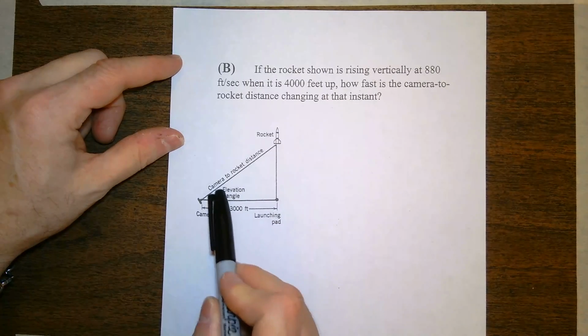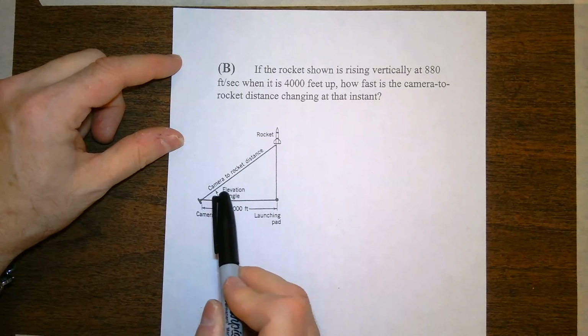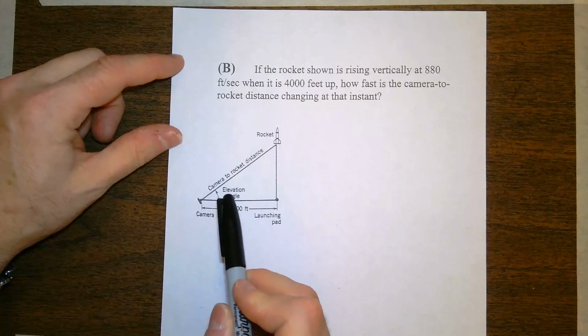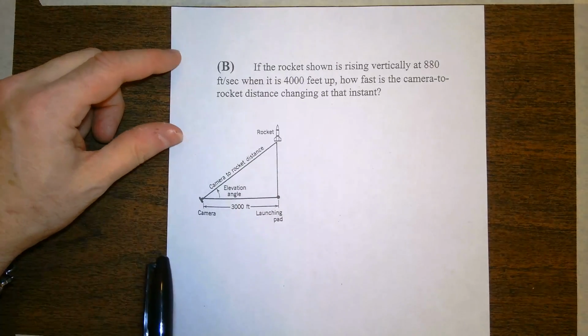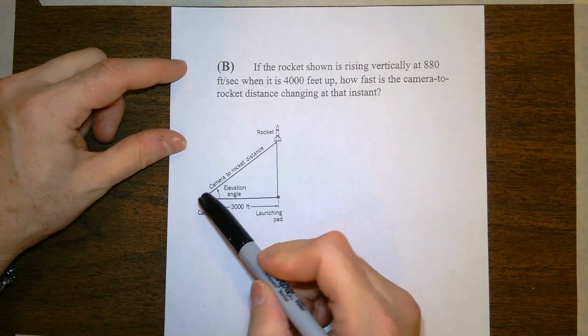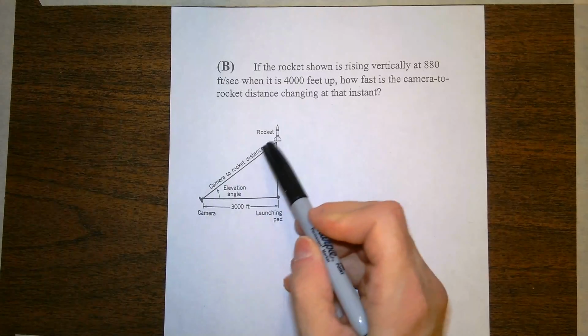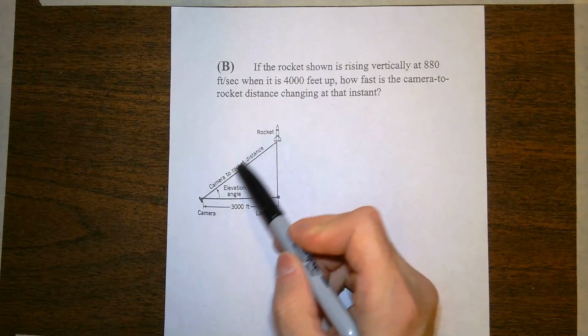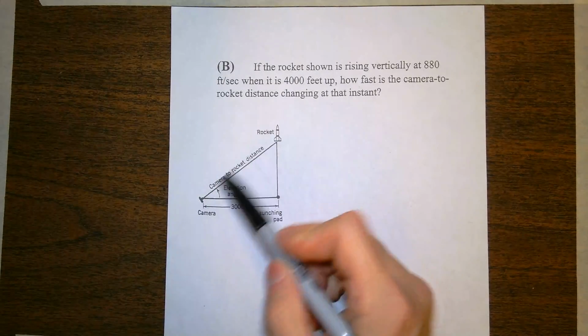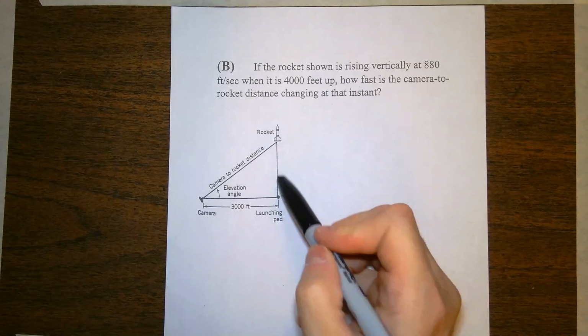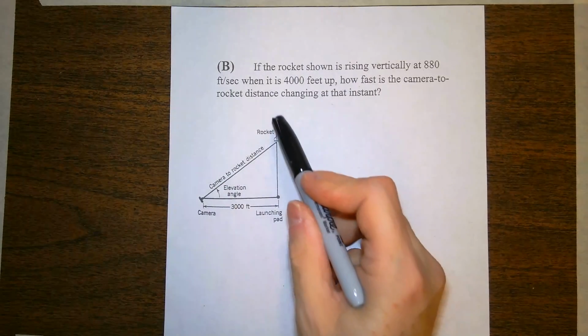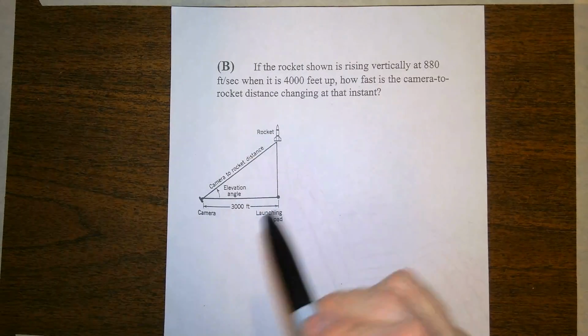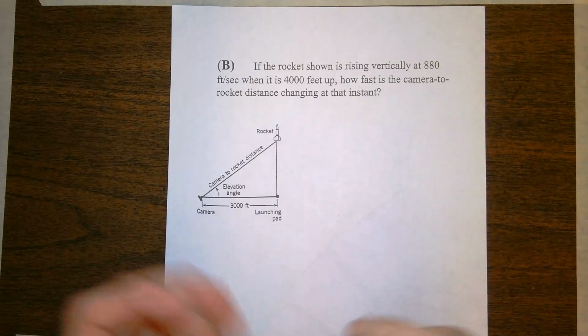And then I've got some sort of angle of elevation here. We won't need this angle in this problem. In the next problem, we're going to be talking about the angle. So what I want to know is, picture this camera here, and it's focused on the rocket. And in order to focus, it needs to know this distance. And this distance is constantly changing. As the rocket increases its height, this distance here is constantly changing. So step 1, draw a picture.